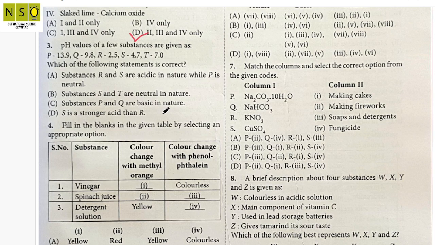So we can see that substances having a pH value less than 7 are always acidic in nature, while those having a pH value greater than 7 are basic in nature.